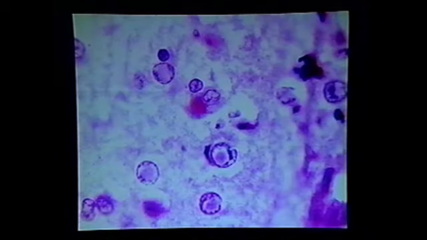Typically, these animals present with non-suppurative encephalitis and gliosis, and have discrete eosinophilic inclusions in the nuclei of the glial cells.